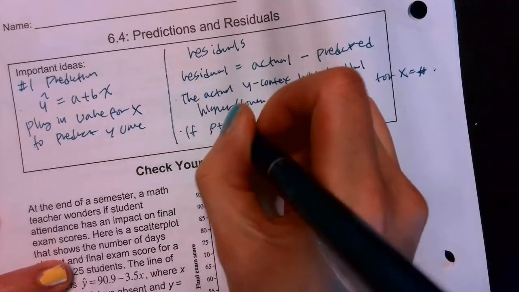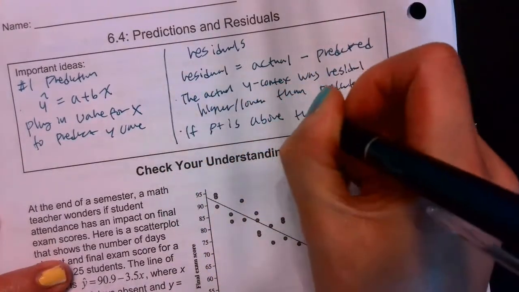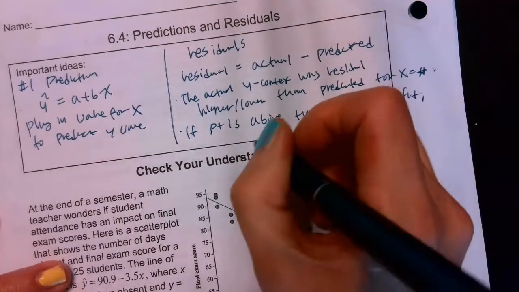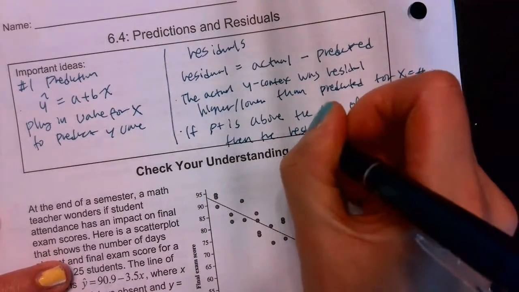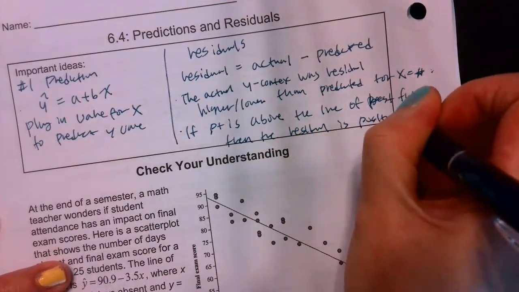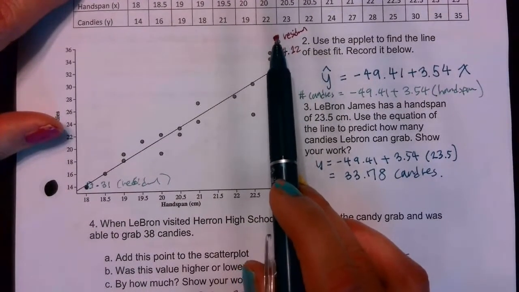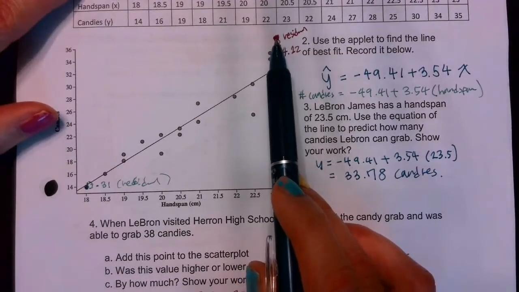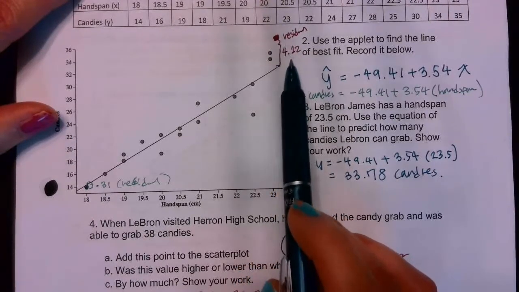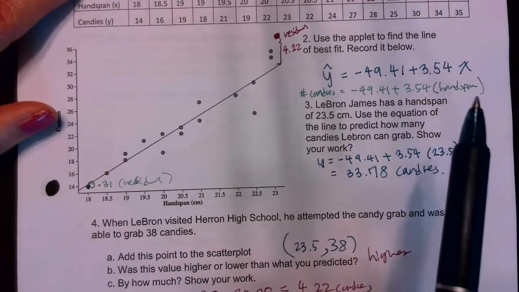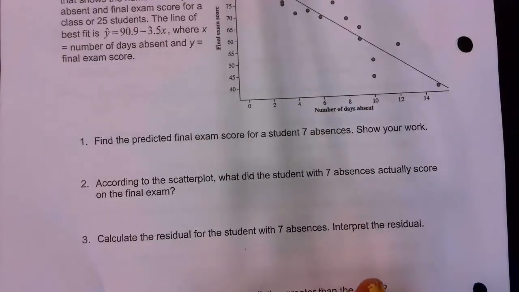If the point is above the line of best fit, then the residual is positive. So for example, remember with LeBron, we predicted he was going to grab 33.78 candies, but he grabbed 38. Since the actual was higher, above the line of best fit, we had a positive residual. That's what I mean by that. Cool? Cool.